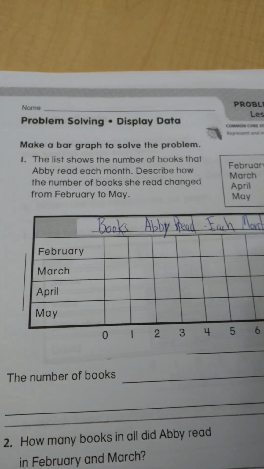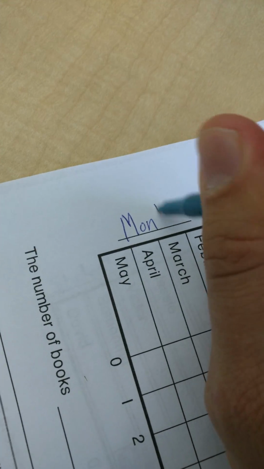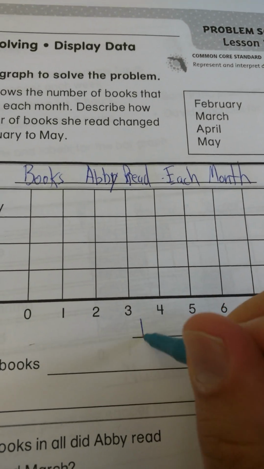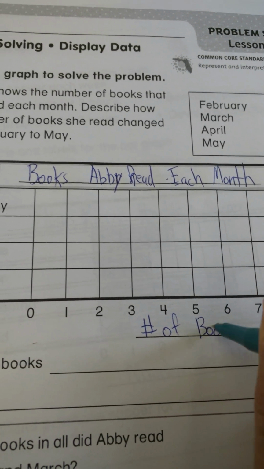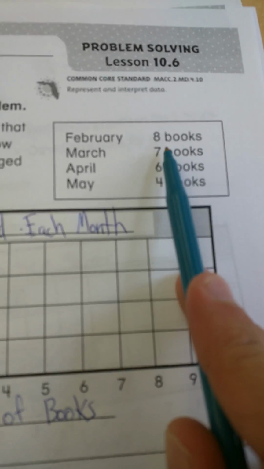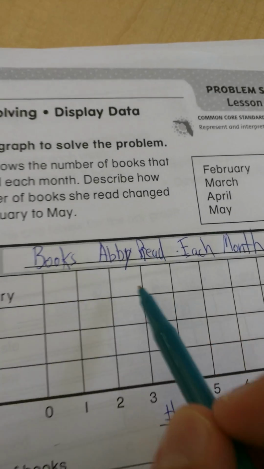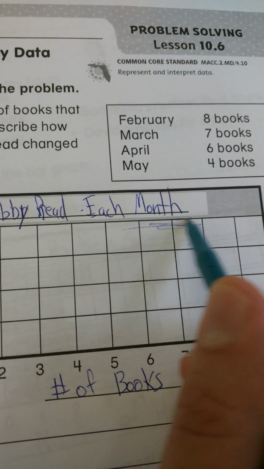So there we go. I have the months over here, so I'm going to write months on the side. And then I'm just going to write number of books. And we have the data that goes in the bar graph right here. So February she read 8. So I need to find number 8. Just fill it in from there.